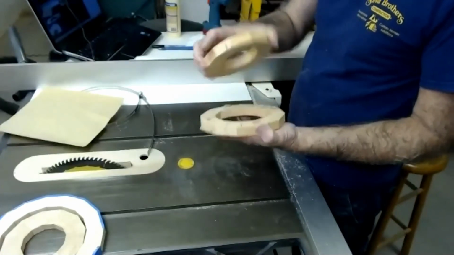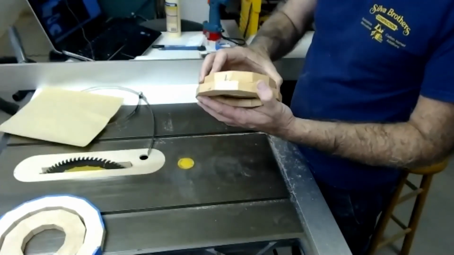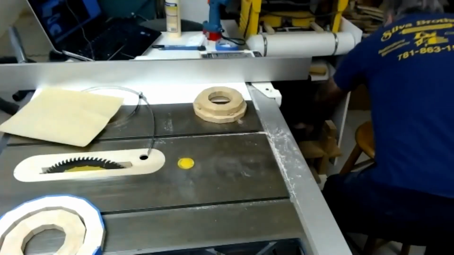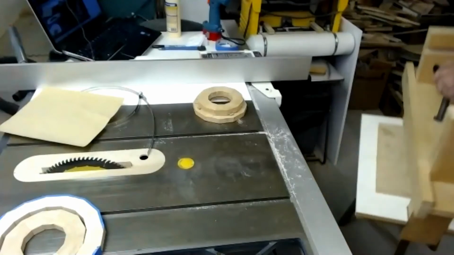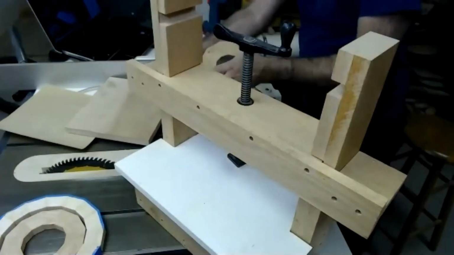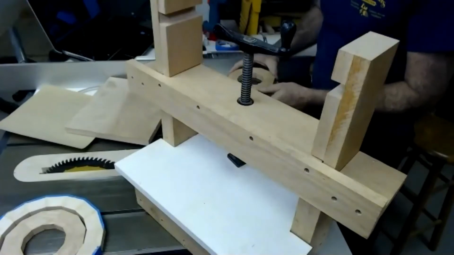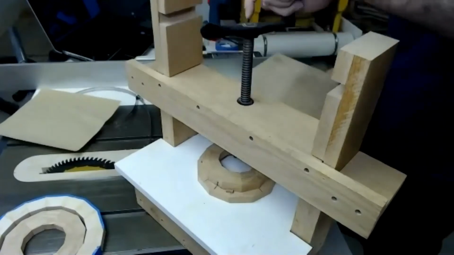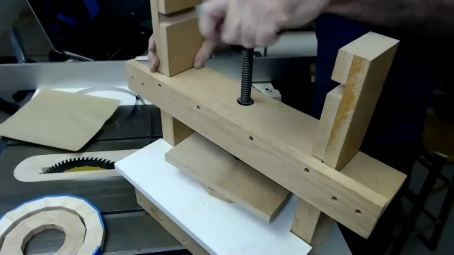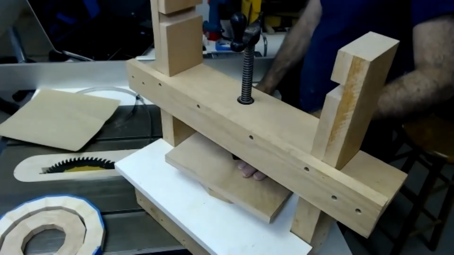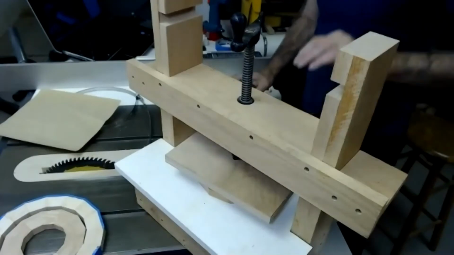You can put the glue on here, put this back on, put it in a press. I have one here. Not actually going to glue this up, but it'll give you the idea. Once I have glue on here, just tighten the press up. Titebond tacks up in about 2 or 3 minutes, so it doesn't really need to be in the press for very long.